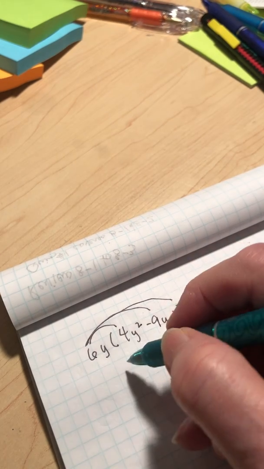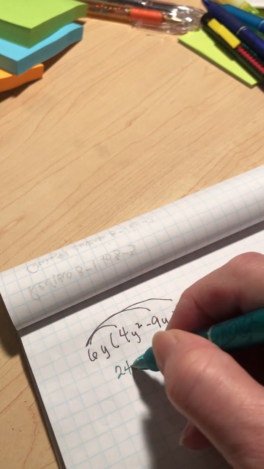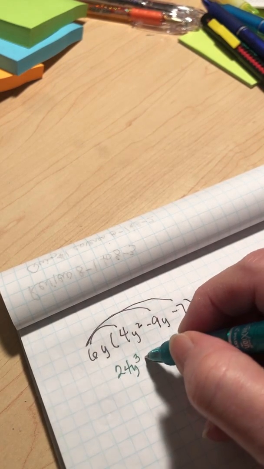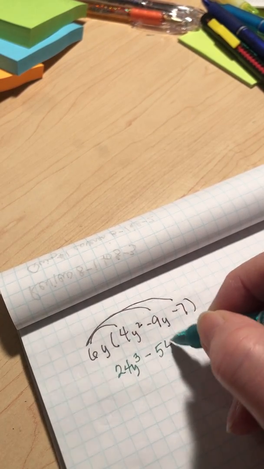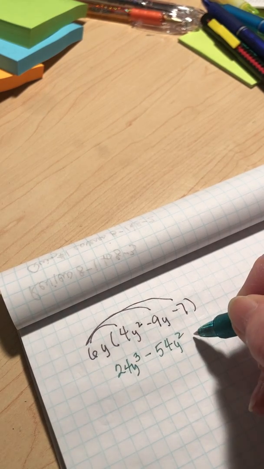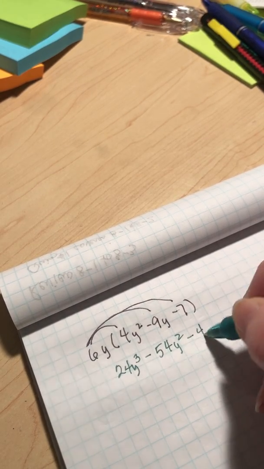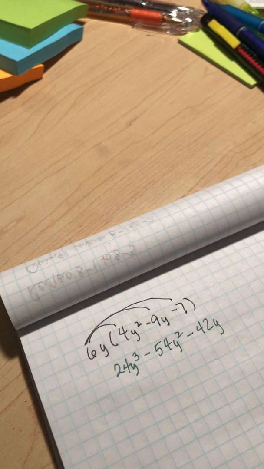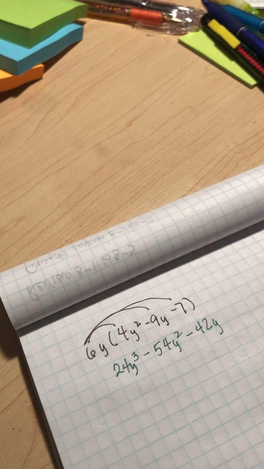Okay, so that gives me 24y cubed, because 1 plus 2, minus 54y squared minus 42y. It's just that simple as distributing. That's why we had chapter 7 first, because you got to know how to add those powers. All right?